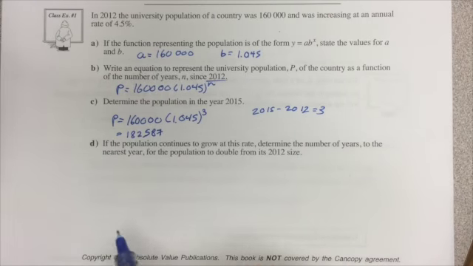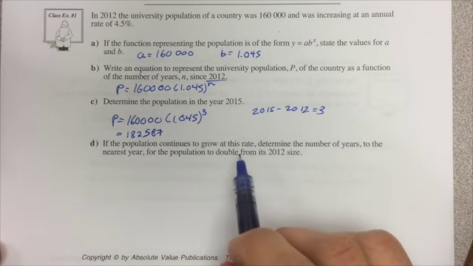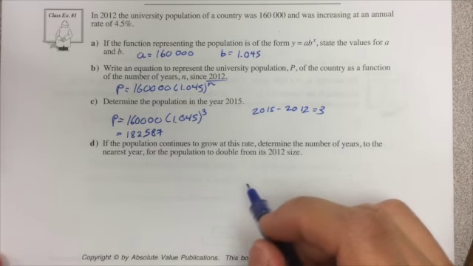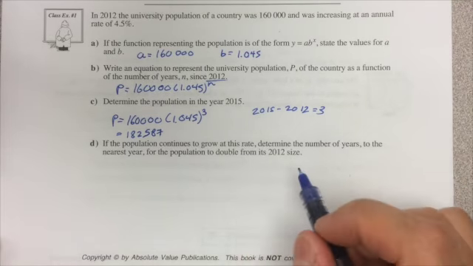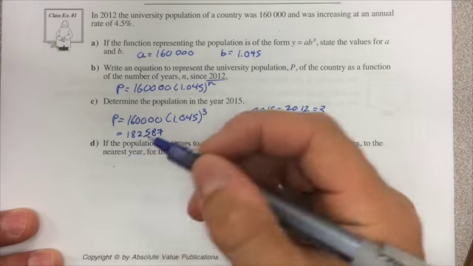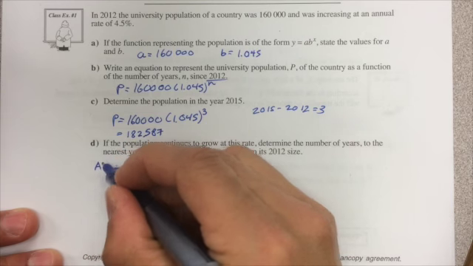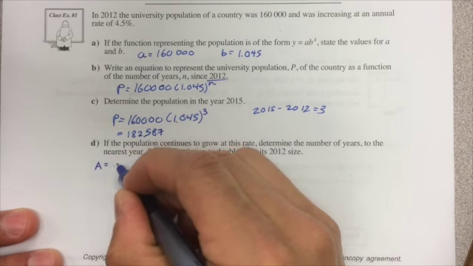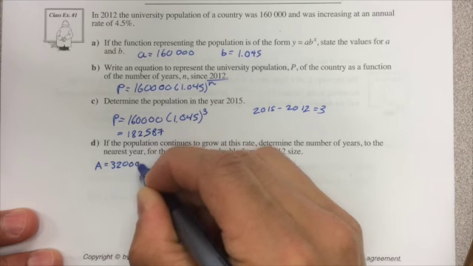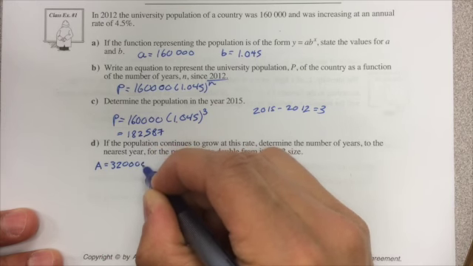Now let's look at part D. If the population continues to grow at this rate, so 1.045, determine the number of years to the nearest year for the population to double from its 2012 size. All right, well, let's make a list of what we have. We know that we're looking for our population when it doubles, so if I were to double 160,000, I'm going to be left with 320,000.